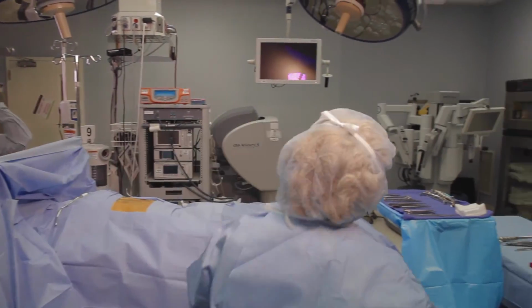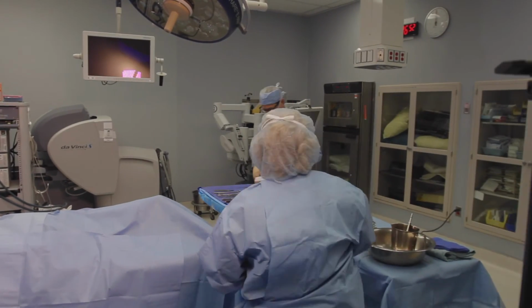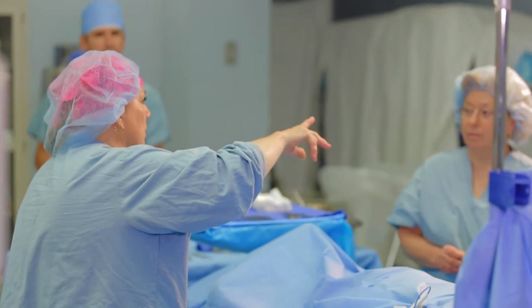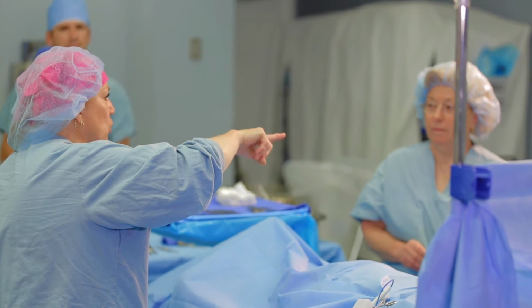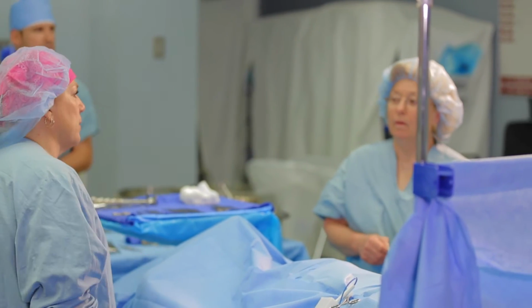And if there are any concerns or if somebody didn't think of something, even if it's not on that checklist, they're empowered to voice their concerns, and everybody can adapt to whatever's happening so that the patient has a safe outcome.